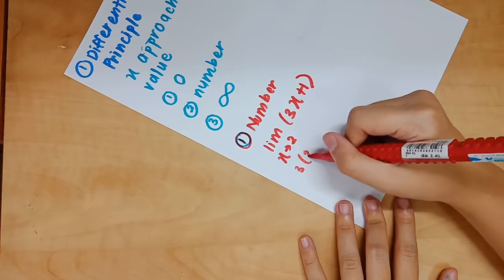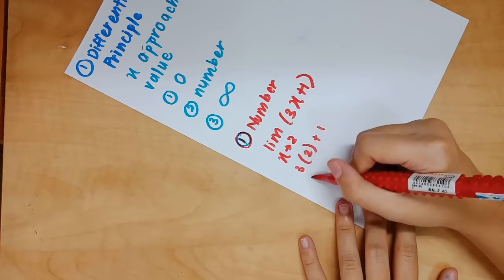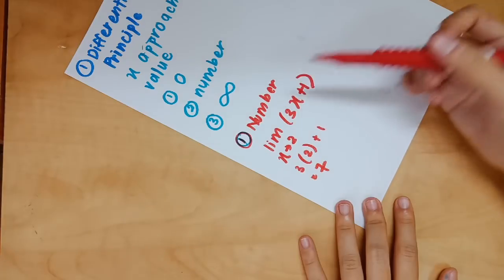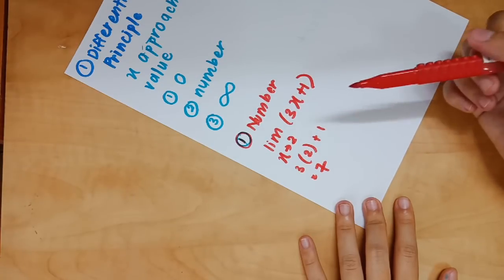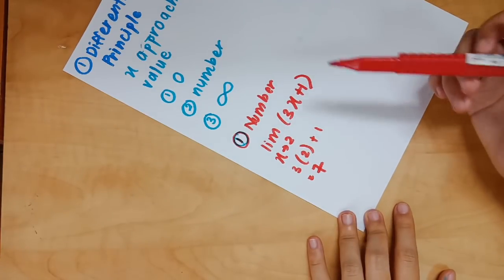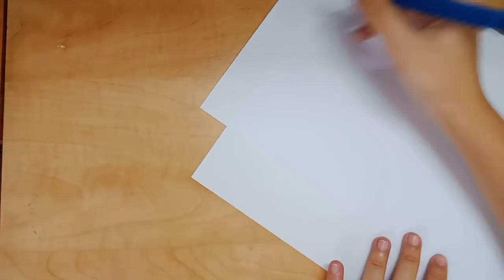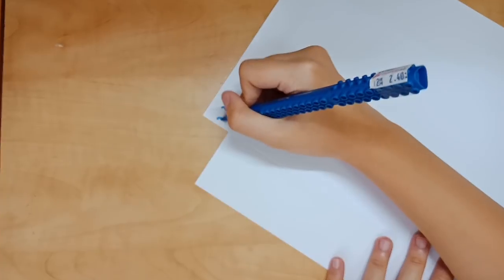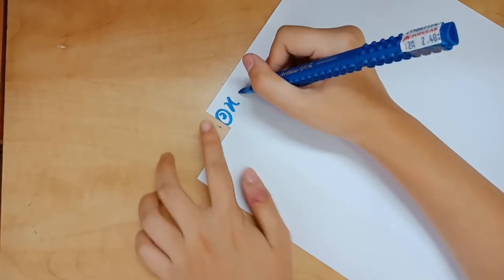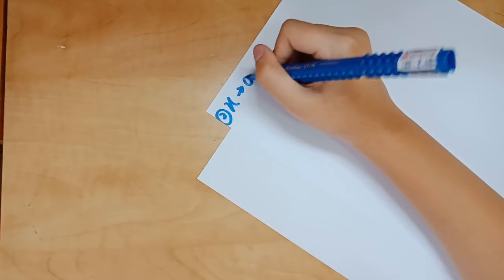So you have 3, 2 plus 1, and the answer is 7. This is the simplest form of the first principle, where you just simply sub in the value x. Okay, now we move on to number 2, where x can approach 0.